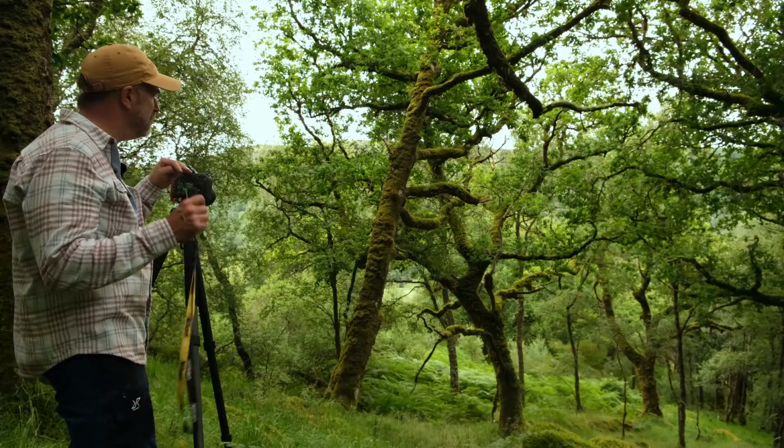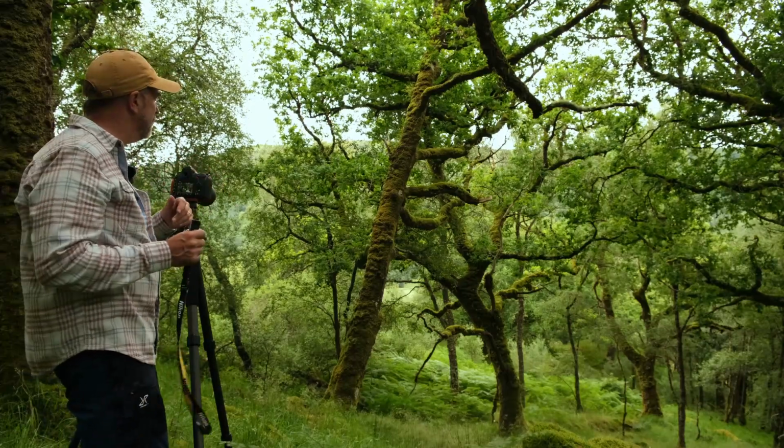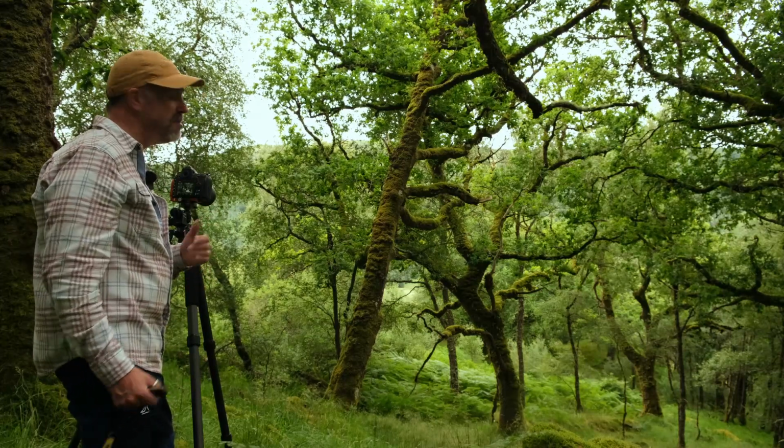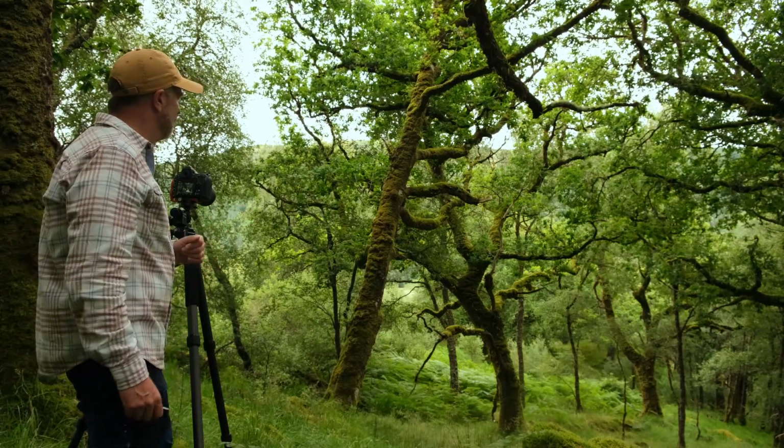I couldn't resist getting a shot of these two old oaks. They look like they're in mid-battle, deep in the middle of the forest. Maybe they're fighting for the light, maybe they're fighting for space, but maybe it's just my imagination. But should be a good shot.